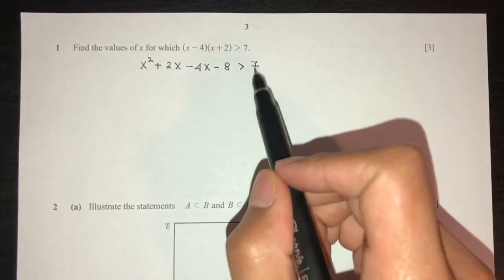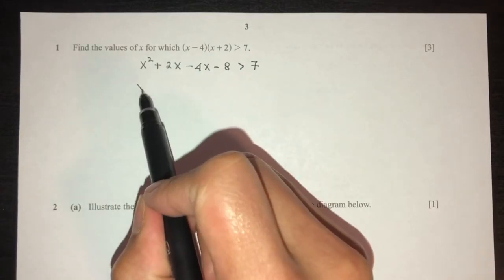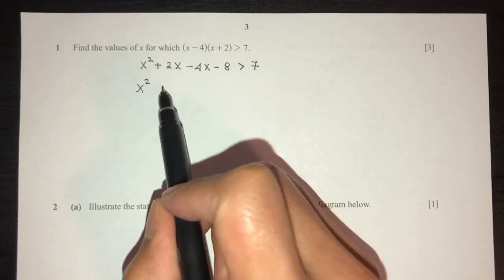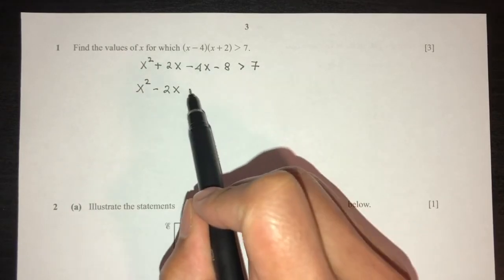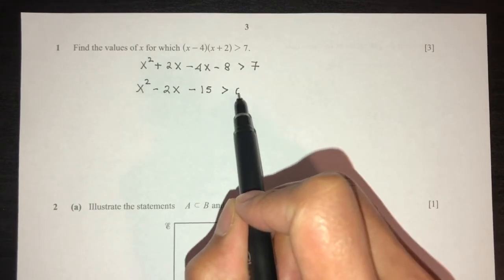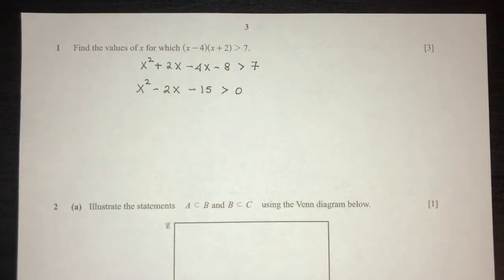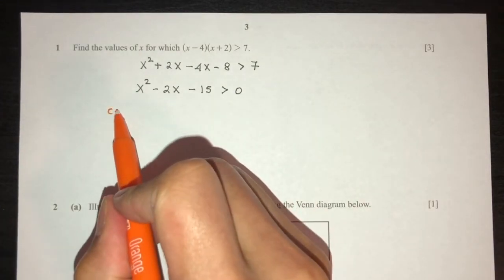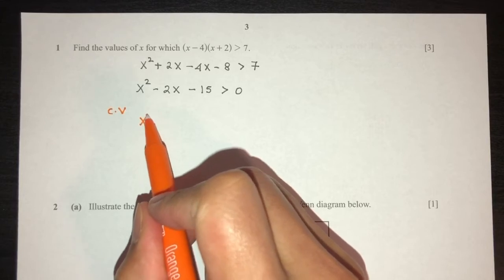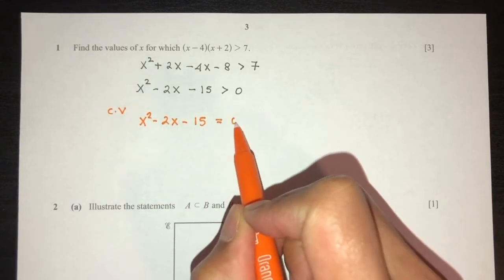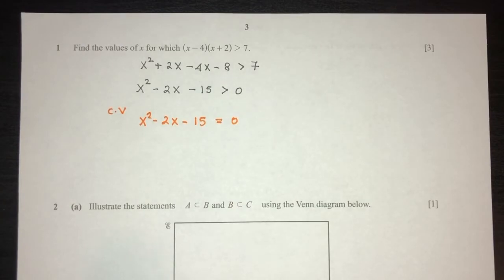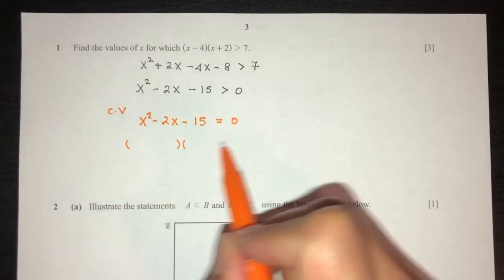The first thing, we can send everything to one side. You will have x squared plus 2 minus 4 is minus 2x, and then we have minus 8 minus 7, that will be minus 15 more than 0. So now we have to find the critical values of x. We take the same equation and equate that to 0 to find the critical values of x. Now we just have to factorize.